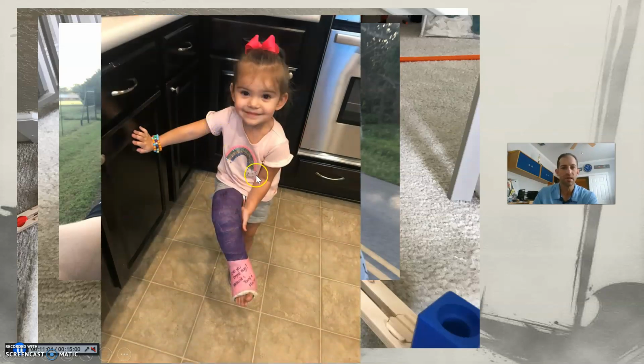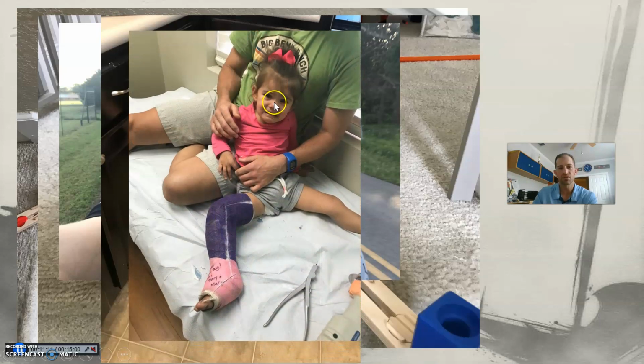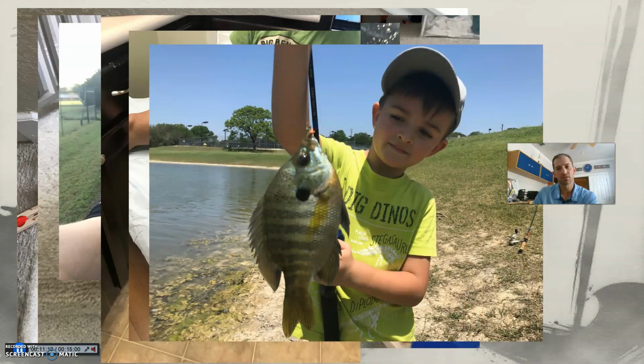This is my little girl. She's had a cast on. She was all proud of it. She was walking around like a pro. And then last Friday, she got it off. As you can see, she was not a big fan of the saw, but she was a trooper. And she can't walk now because her legs all atrophied and her muscular system doesn't work.